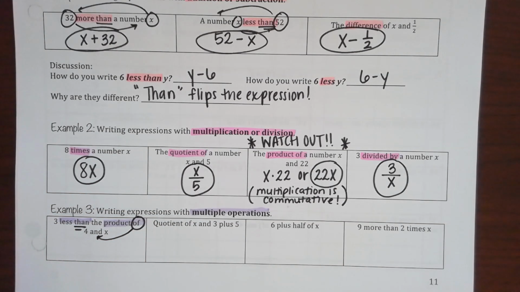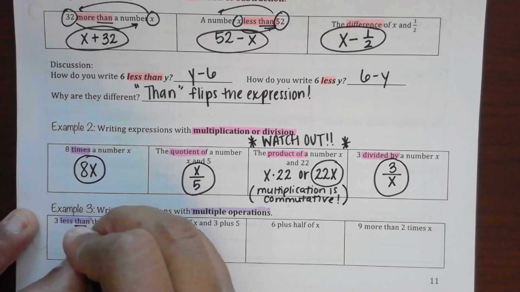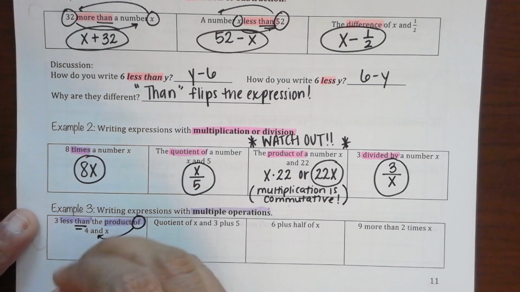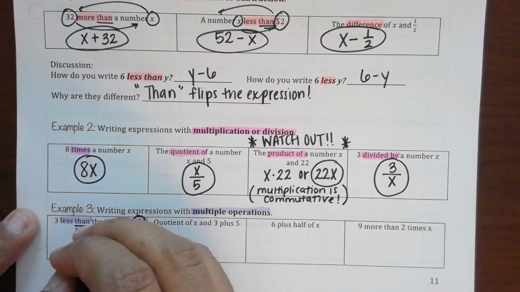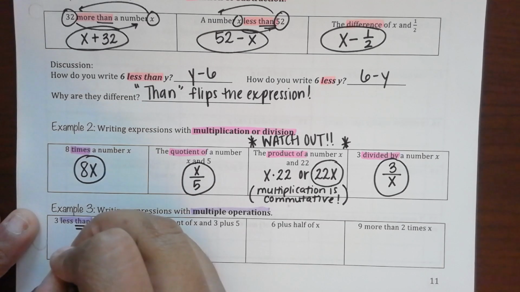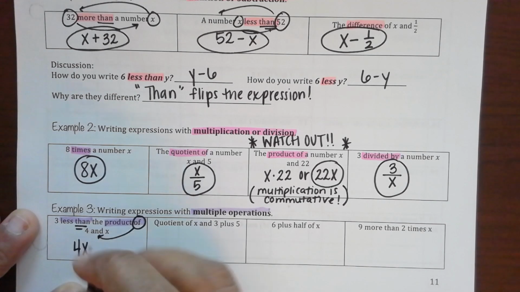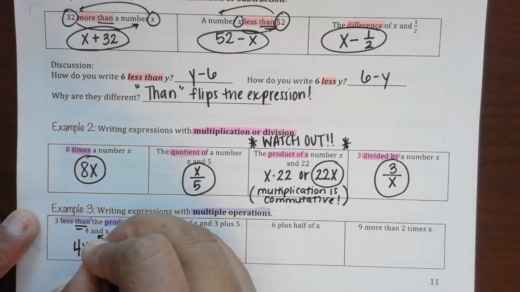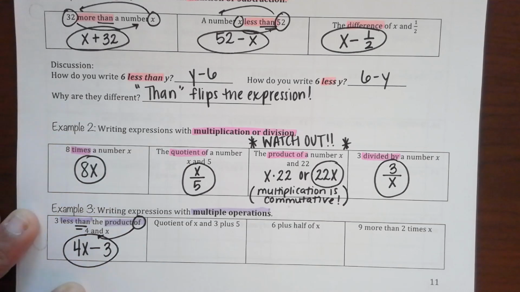Does that make sense? What operation does product mean? So, how would I write the product of 4 and x? Look at how I wrote the product right here. So it'd be 4x. What does less mean? Minus what? That's the answer. Everybody good? You see where I'm pulling everything from?